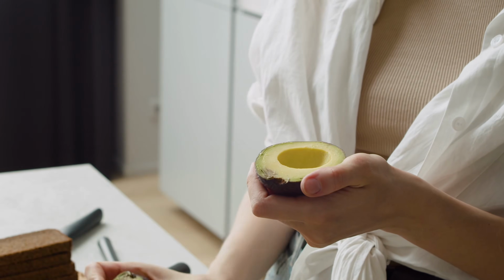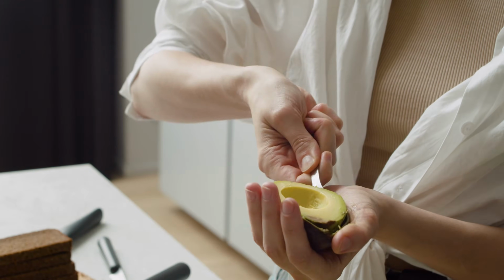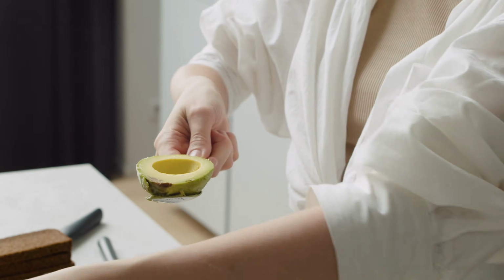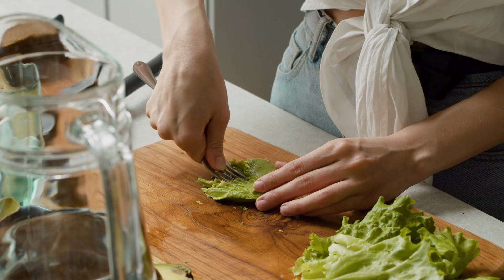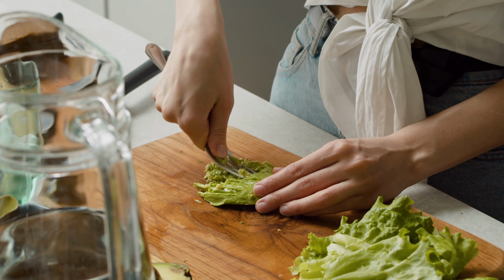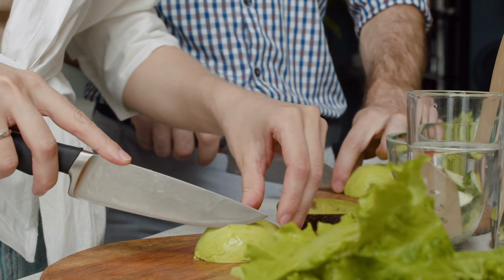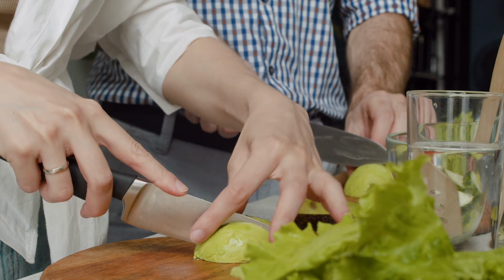Avocado is one of the most popular fruits in the world today. It is widely known for its rich taste, creamy texture, and its role in a healthy diet. People eat avocado every day, in salads, on toast, in sandwiches, or simply on its own.